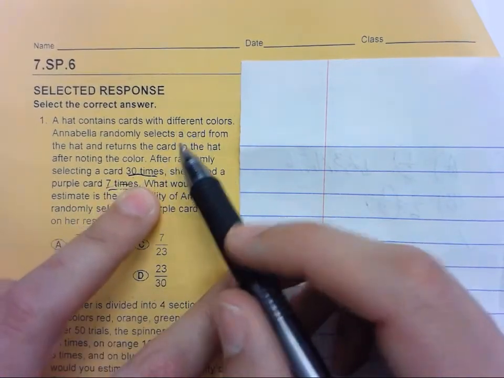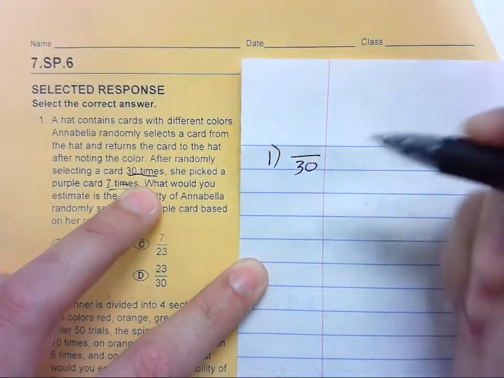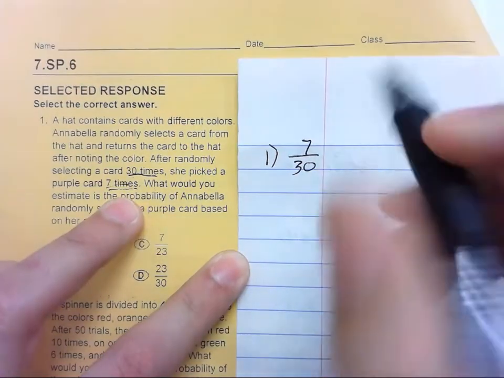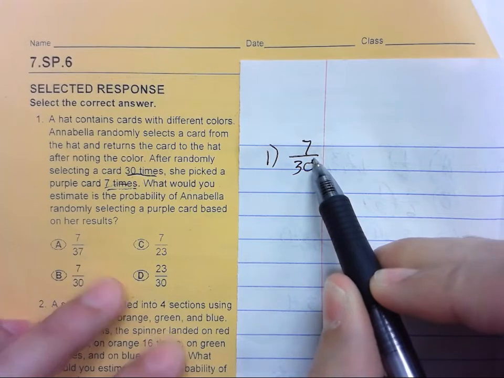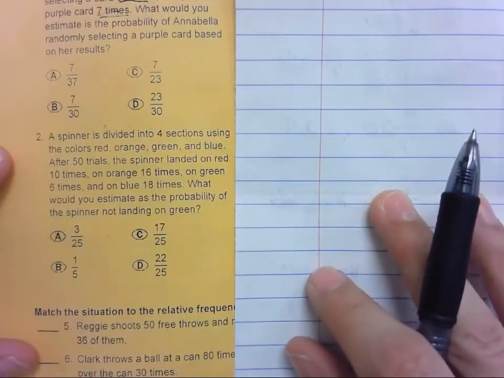Okay, so based on the results, she drew it 30 times. Then out of those 30, she picked a purple card 7 times. So 7 out of 30. That's really all it's asking. So number 1 is 7 out of 30, which is B. Moving to 2.